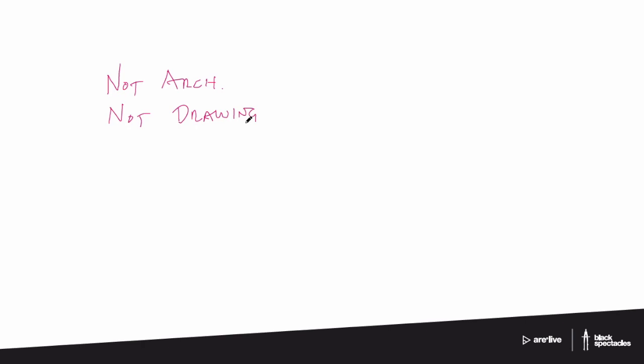So don't think of it as a drawing. Don't think of it as architecture. And it's not really even reasonable. There are very specific things it's looking for. It's not trying to make a reasonable argument about what a building should look like. So it's just not a reasonable process.